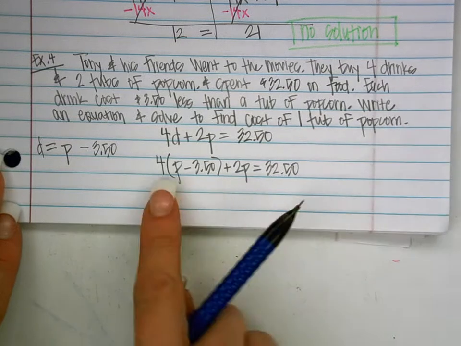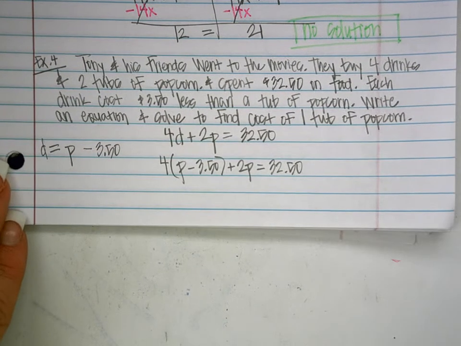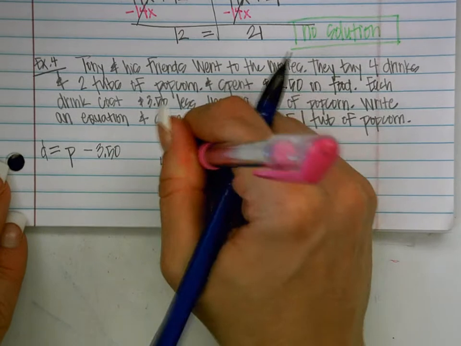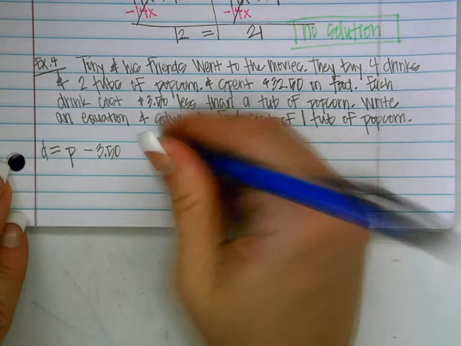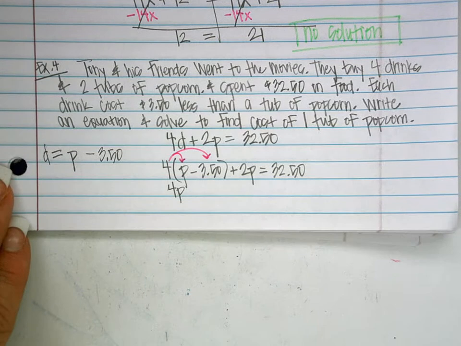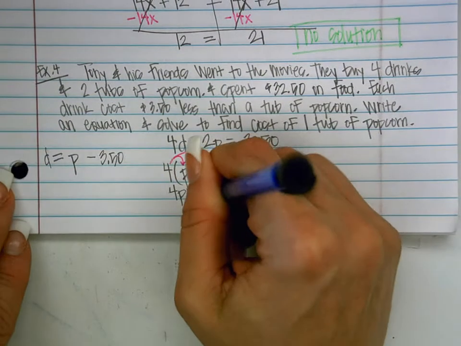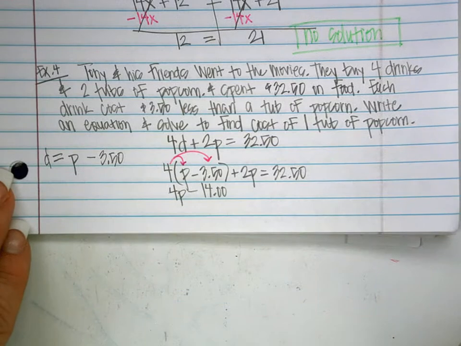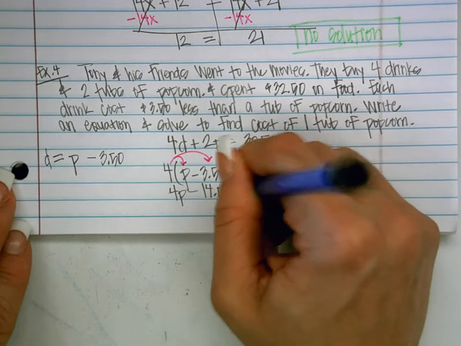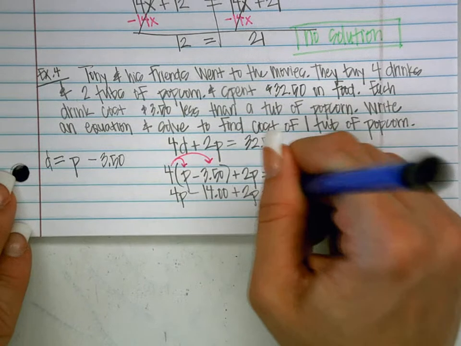So how would I solve this equation? What would you have to do? Start by distributing. Let's distribute the 4. So 4 times P gives you 4P. What's 4 times $3.50? Minus $14. You can do that on the side of your paper if you need to. Plus 2 P's equals $32.50. You guys should be writing this down.